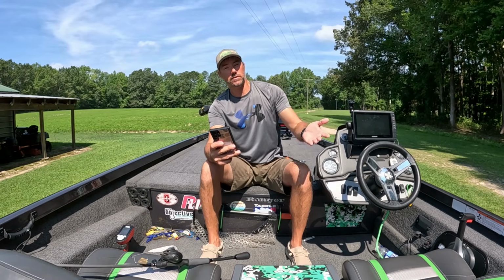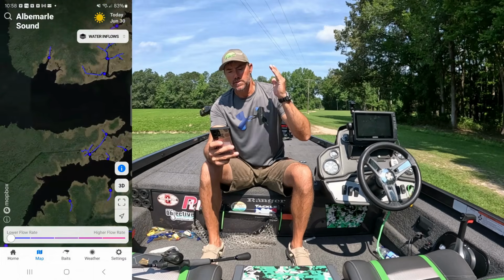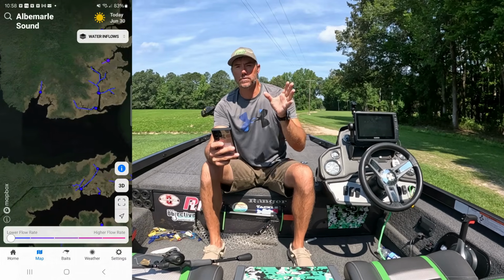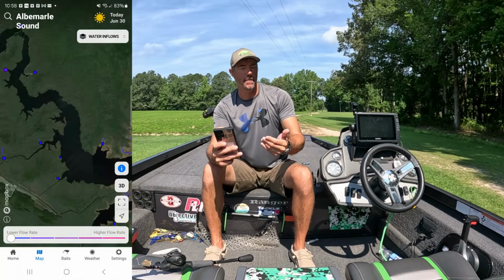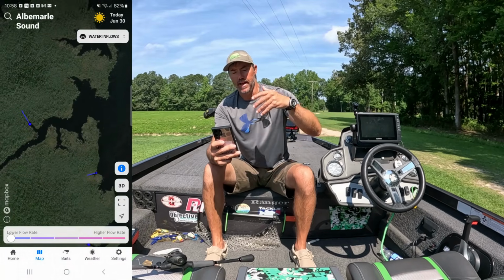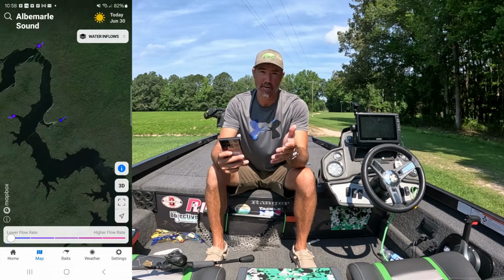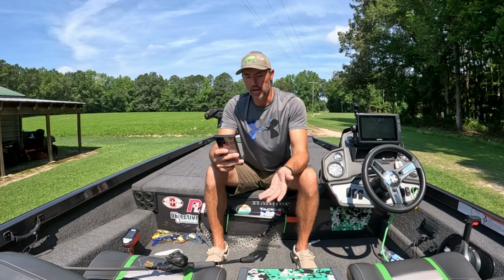And then also water inflows. Like I said, I want to be focusing on creeks tomorrow, so the water inflows is super important. You can look and see where water's coming in the backs of these creeks and flowing into the river. And these can be areas that concentrate a lot of fish.